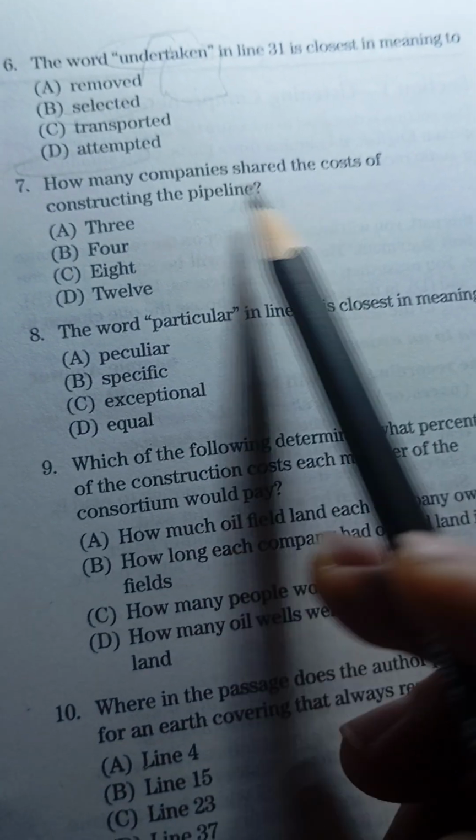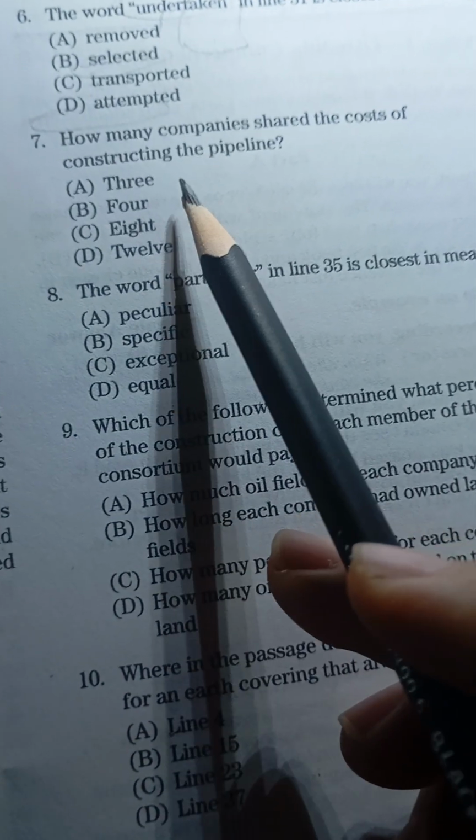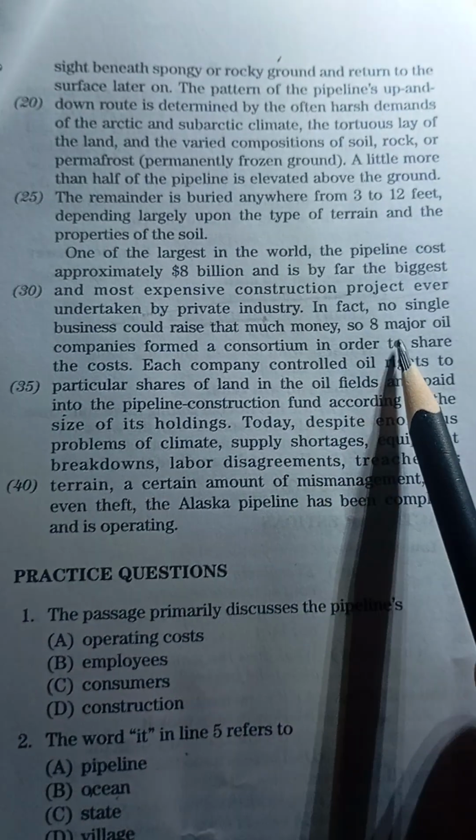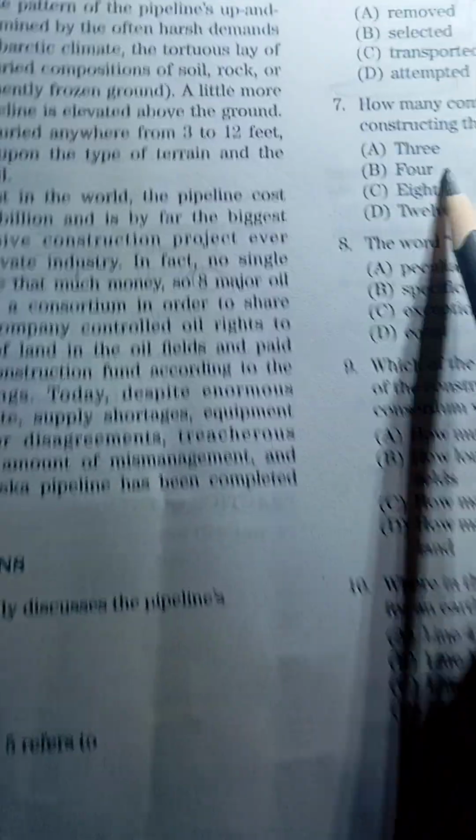How many companies share the cost of constructing the pipeline? 3, 4, 8. It was 8 actually, no? I think it was 8. Eight major companies. That was 8. Seven is C.